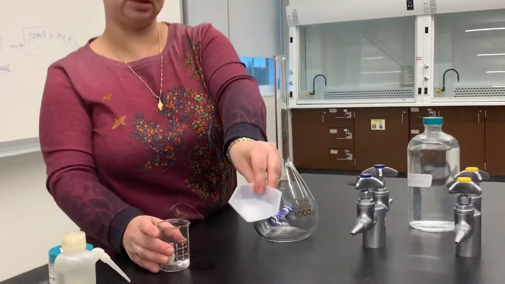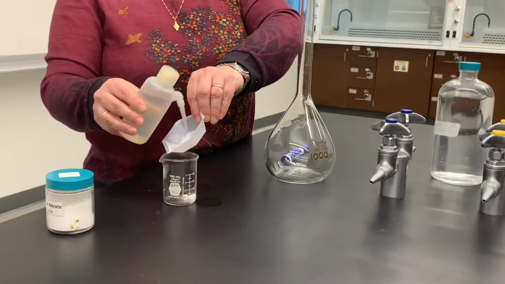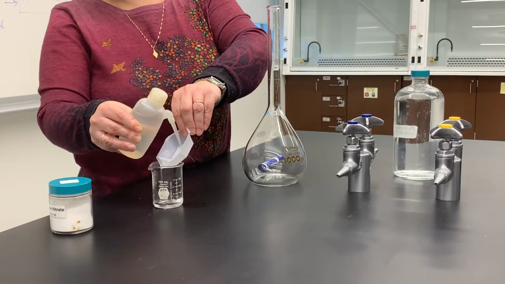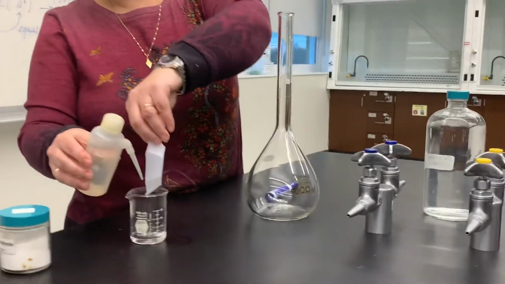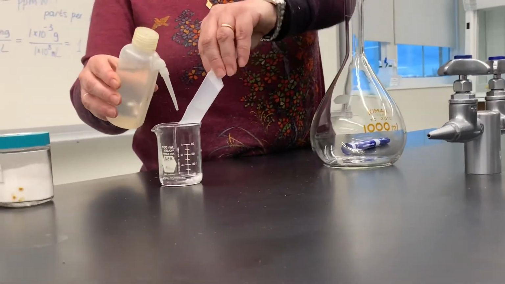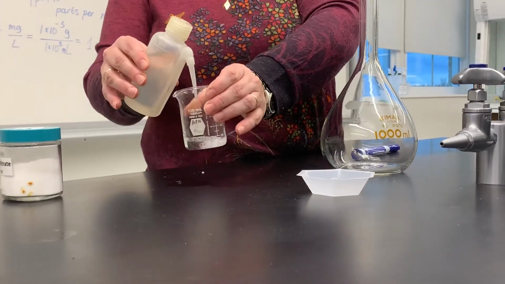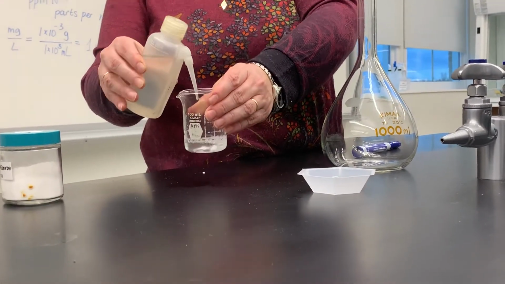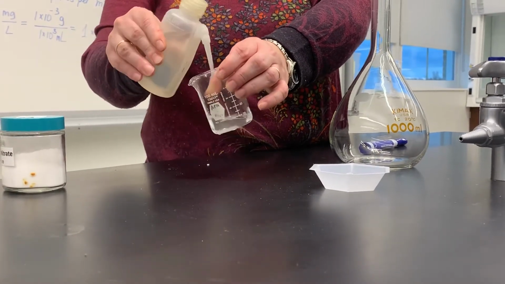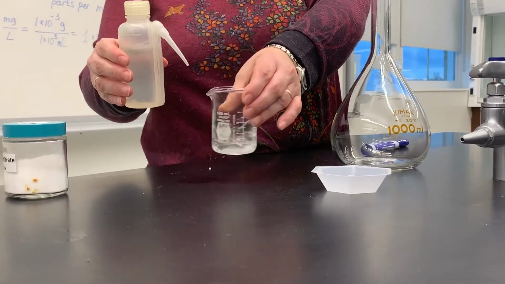As you can see, there is a little bit of solid left on the weighing boat. What I can do is wash it down. Potassium nitrate dissolves in water really well, so this makes it really easy. So by washing down my weighing boat, I can ensure that all the solid is transferred into the beaker, and then I can add some more deionized water to my beaker, swirl the contents around, washing the walls of the beaker to make sure all the solid is dissolving.